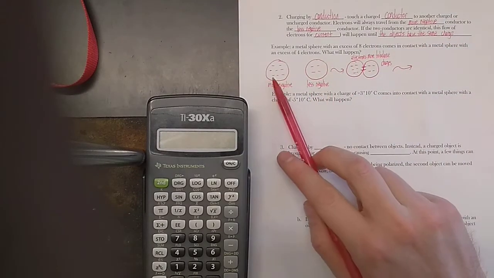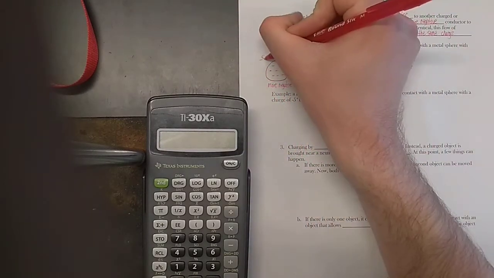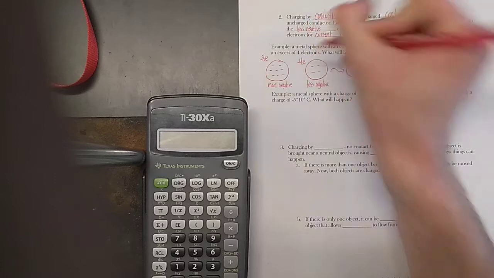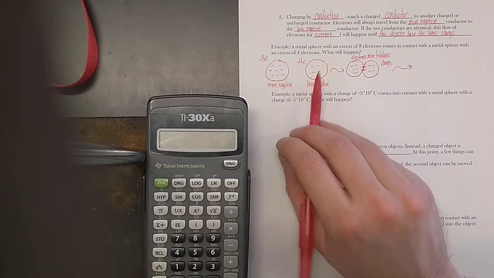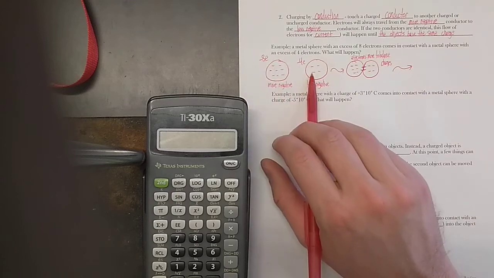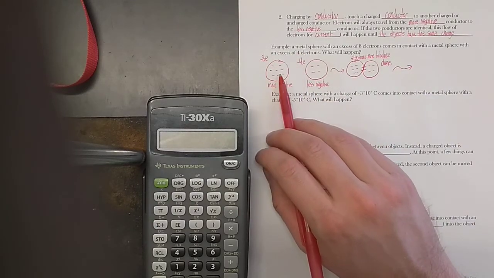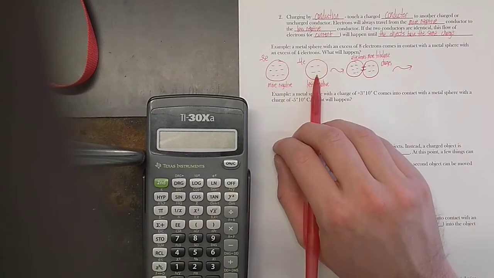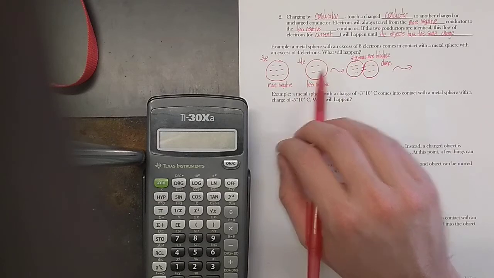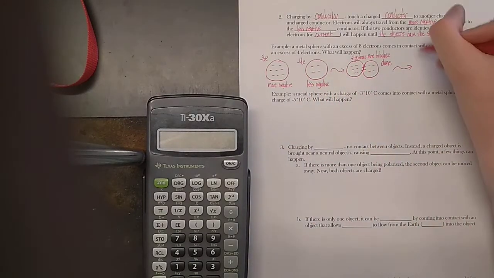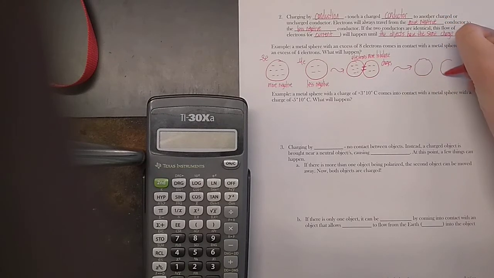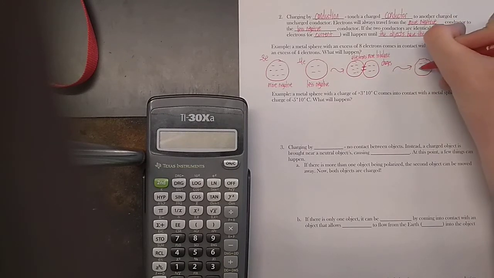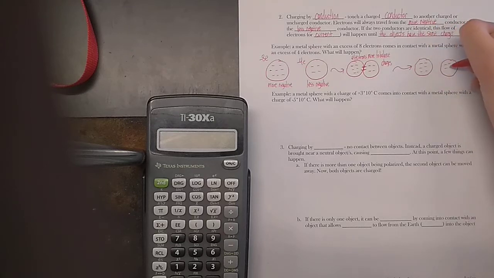In this case, we had -8E and -4E to start off. If we take one electron from the more negative, put it over here, we now have -7 and -5. Take another electron, we'll have -6 because this will have lost 2. This will be -6 as well because it gained 2 electrons. So what ends up happening is we end up with 2 objects, even once we separate them, with equal charges.